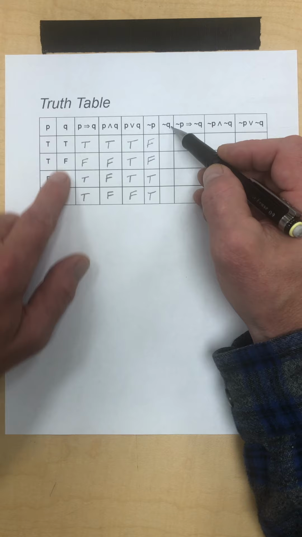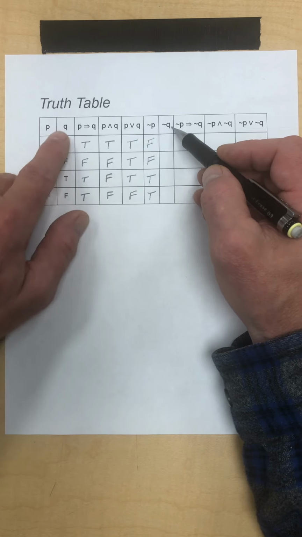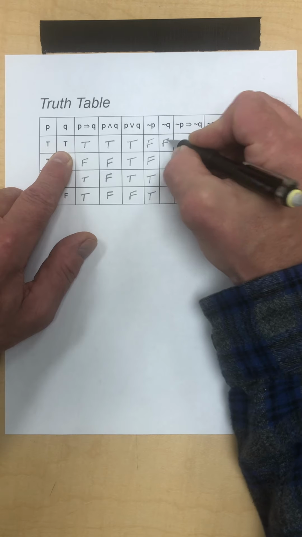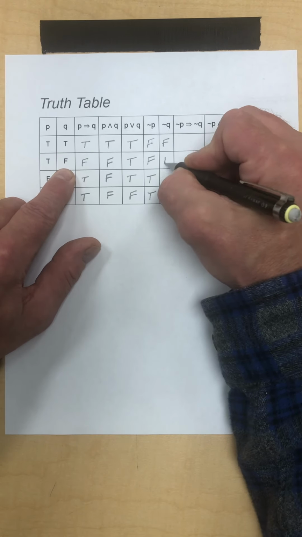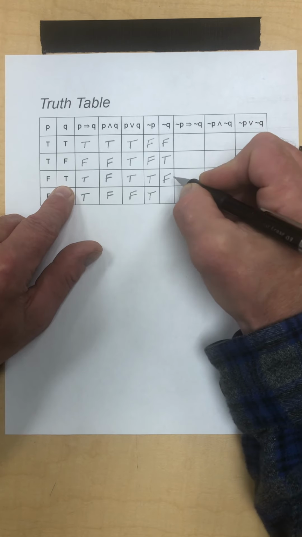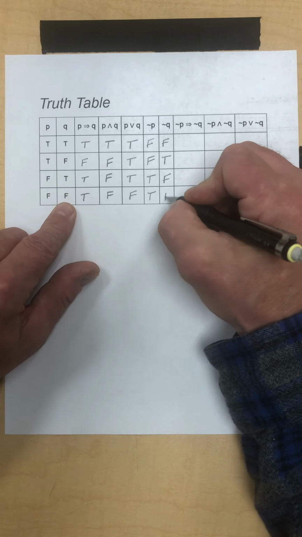So I have to go back to this second column where I have Q and negate everything. So the negation of true is false. The negation of false is true. The negation of true is false. And the negation of false is true.